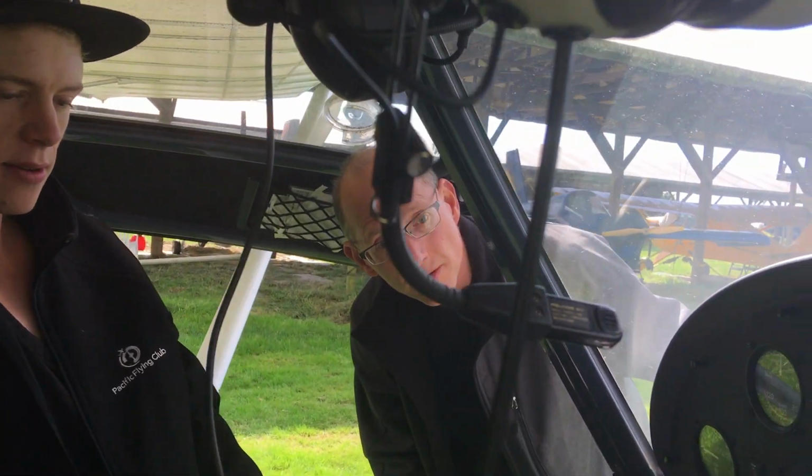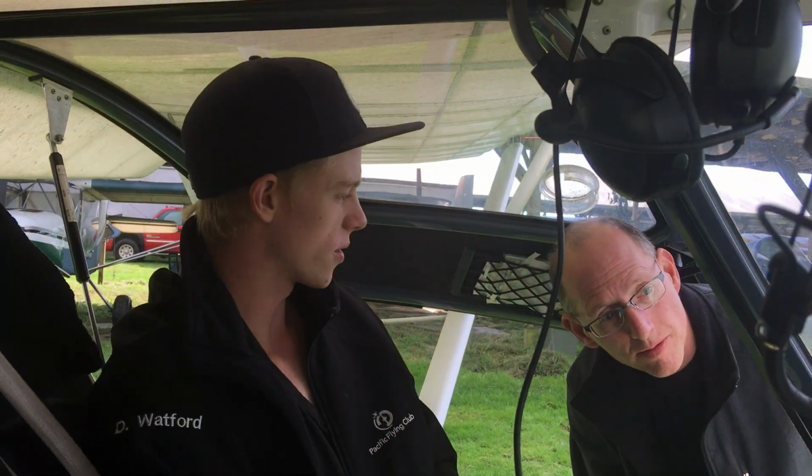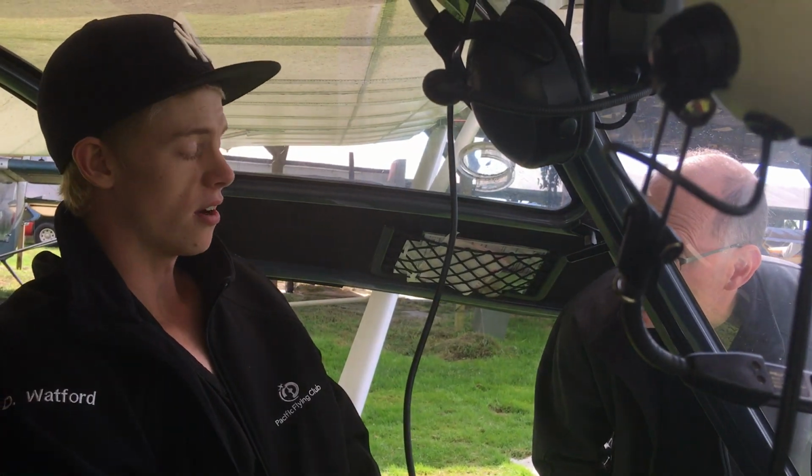That's about it. That's the basic demonstration of this aircraft. Of course, the bigger the airplane and the more capable it is, the more gauges there are. And God, there's a lot of gauges.